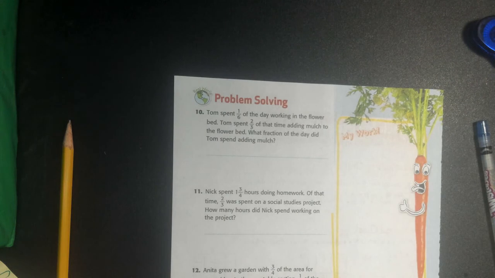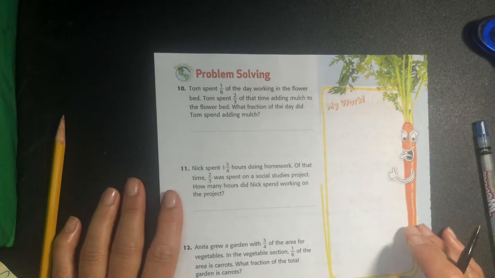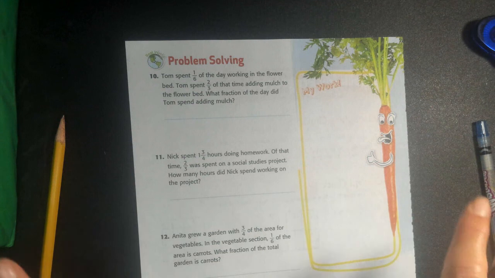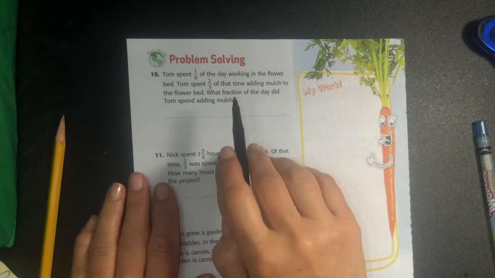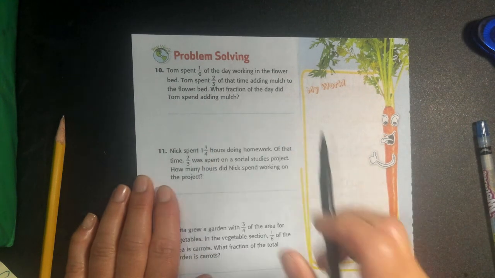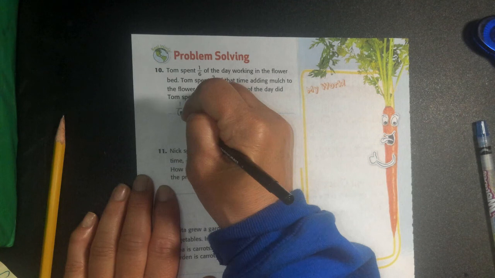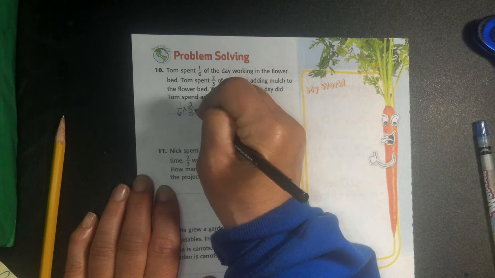Tom spent 1/6 of the day working in the flower bed. Tom spent 2/3 of that time adding mulch to the flower bed. What fraction of the day did Tom spend adding mulch? So mulch is when I plant flowers, I call it a flower bed right there where the flowers are sleeping in the flower bed. And so mulch is a kind of dirt and stuff, I want to say wood mixed up to help the plants grow better. So 1/6 times 2/3. People buy mulch to make their plants grow better.